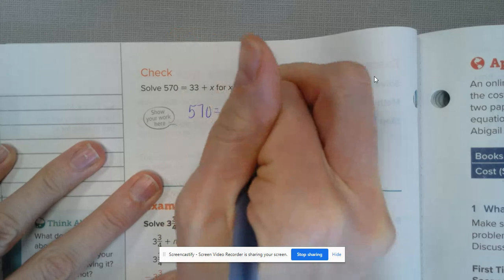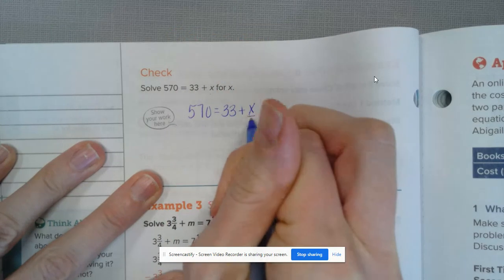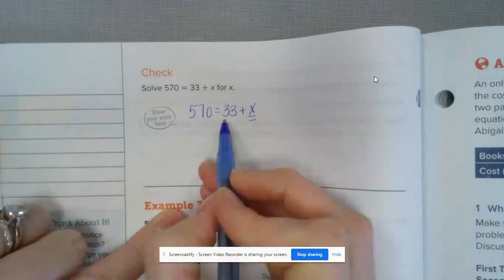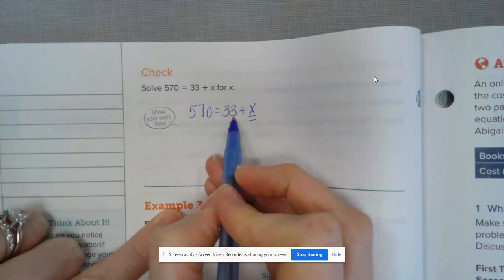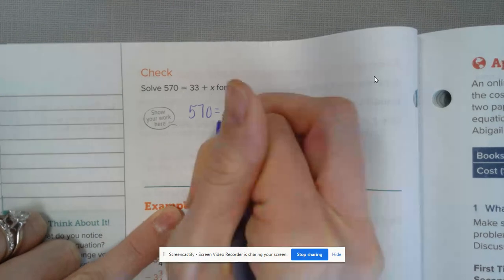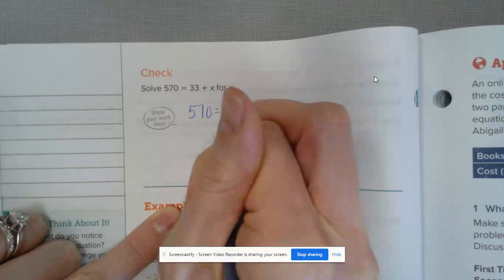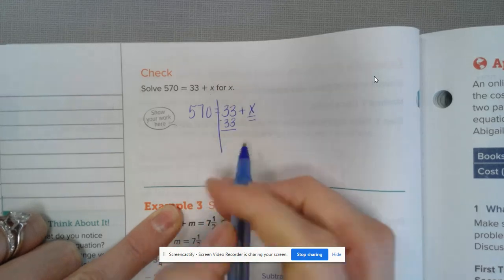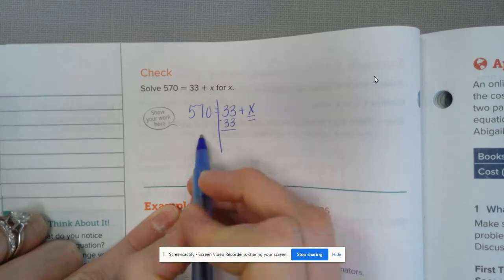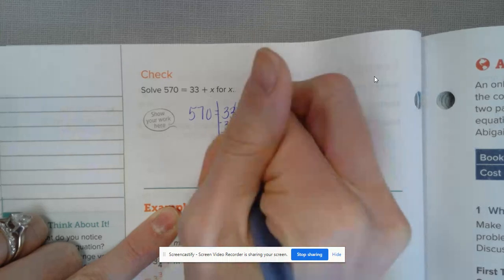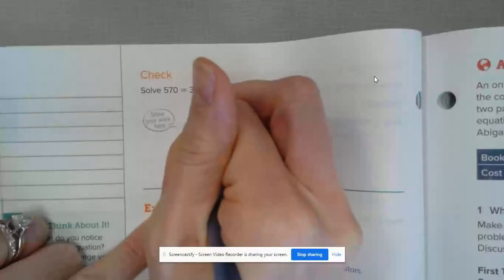I want to get x by itself. So I have this positive 33 here. I want to get rid of it. So I'm going to subtract 33. Think of that balance. What you do to one side, we have to do the other side. Okay, so this goes away. So over here, I'm going to subtract 33.